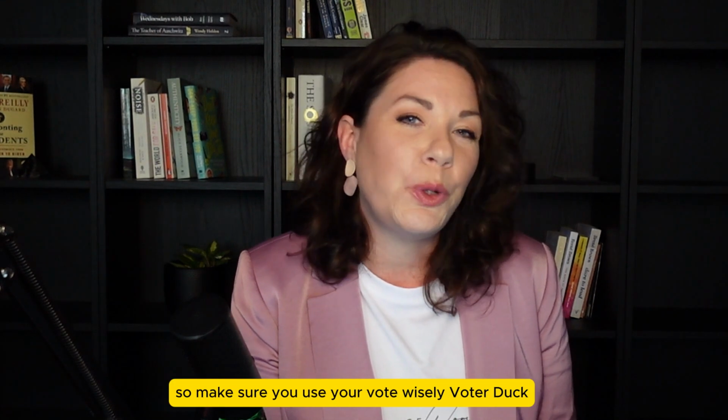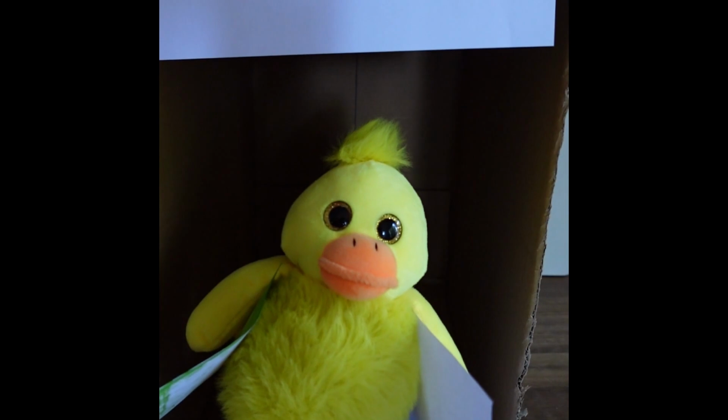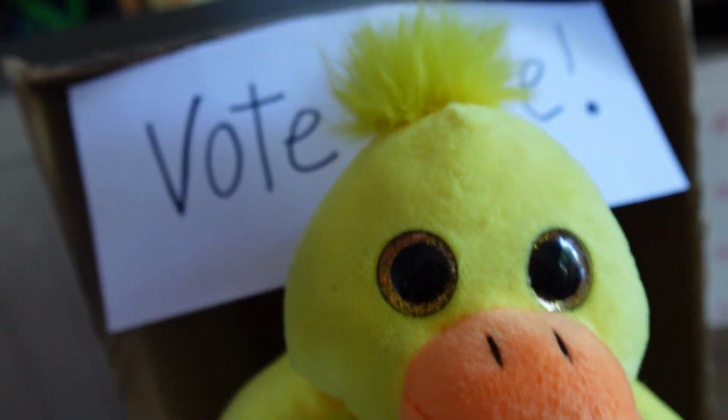So make sure you use your vote wisely, voter duck. Voter duck, voter duck. He is a voter duck. He's gonna go vote. You can too. Actually, you have to.